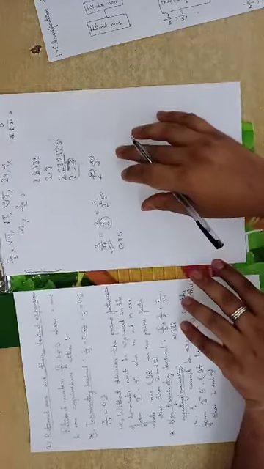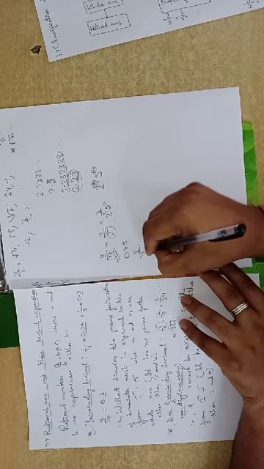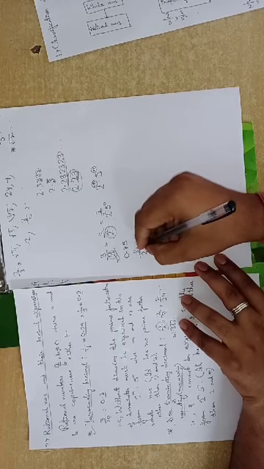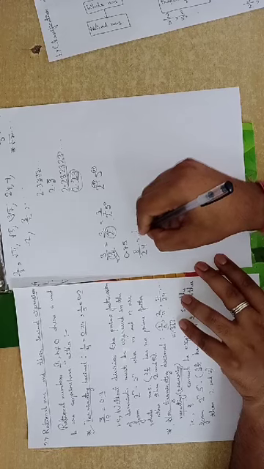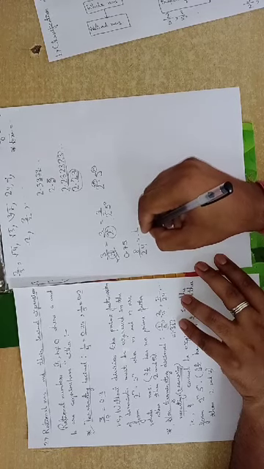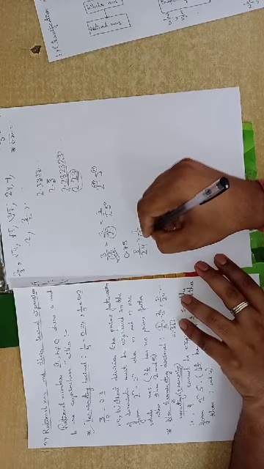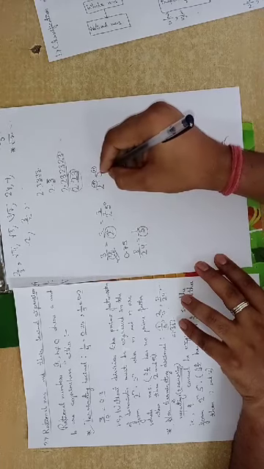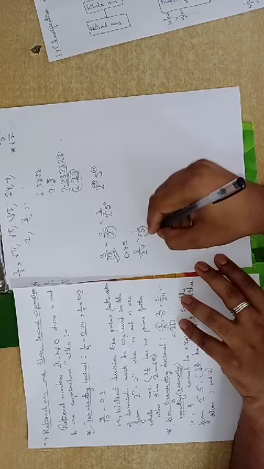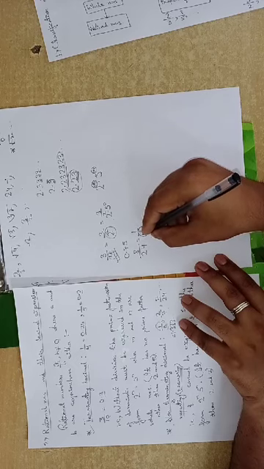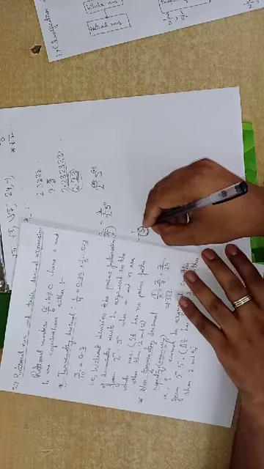Okay, next. The second example I can take is 8 by 24. Now, first of all, you have to check whether it is in its simplest form or not. No, it's not in simplest form. And then what is its simplest form? 8 by 24 is 1 by 3. Now you find that the denominator is not in the form 2 to the power m into 5 to the power n. Means apart from the factors 2 and 5, we have other prime factors. And what is the other prime factor which we find here? It's 3. And hence we can say that this is not terminating.